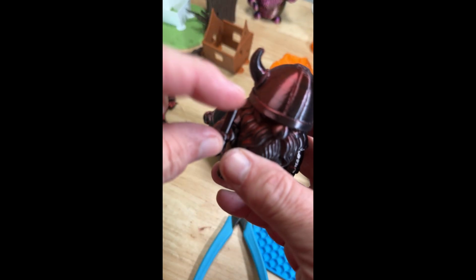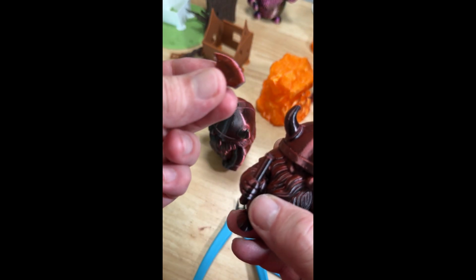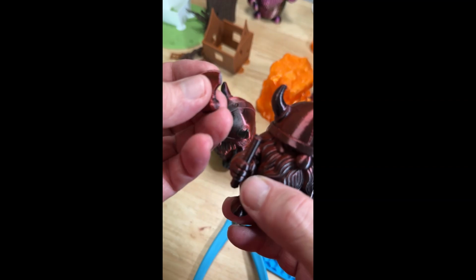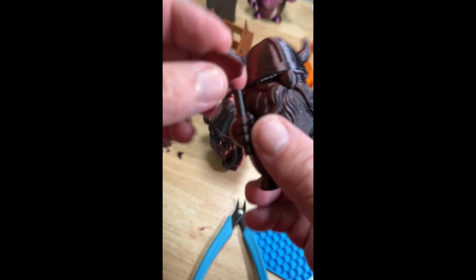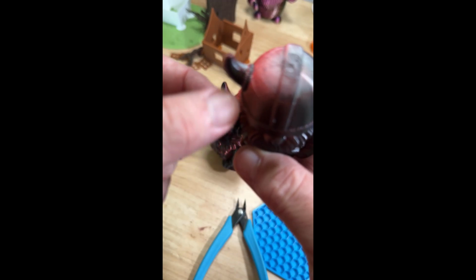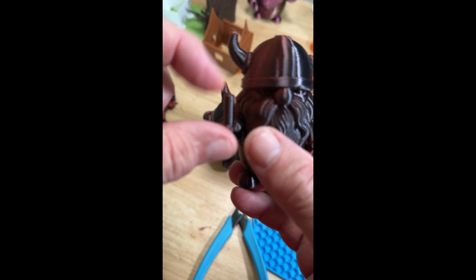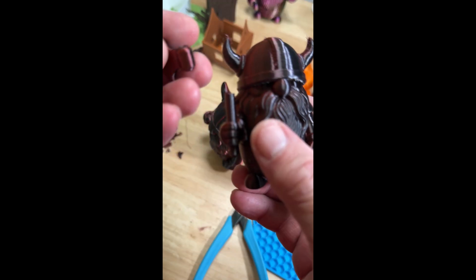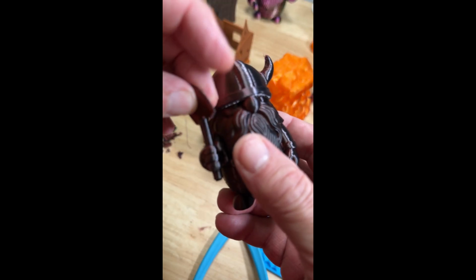So it did 100% infill, but my support was still too tight. So I need to increase the top Z distance on my support so that it's not so tight and the support comes off and doesn't hurt the model itself. So I need to fix that for this. That's why this broke again.